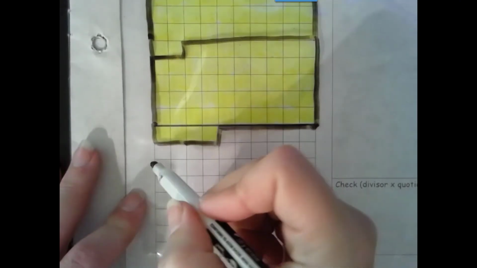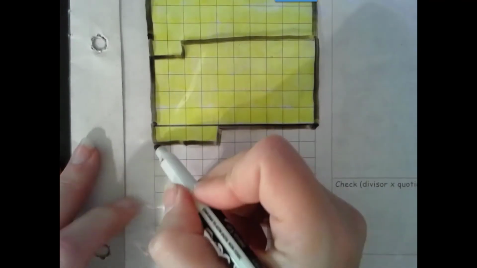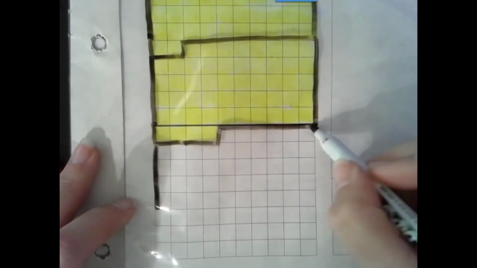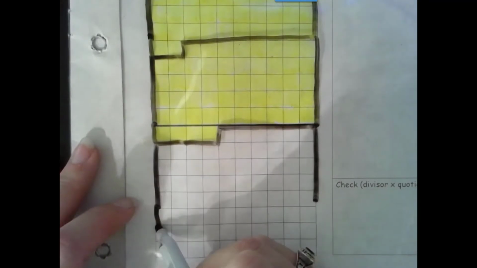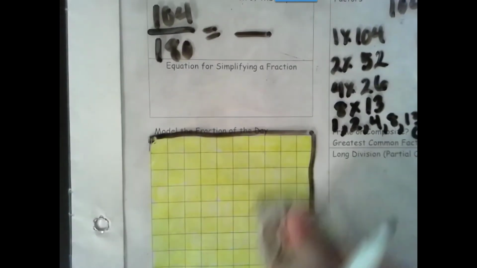Now we have to see if it is for the whole thing. So we have 6 plus 4 is 46, plus 4 more is 50, plus 2 is 52. And we have 24 left over, so that means that 52 is not our greatest common factor. Now let's try 26.